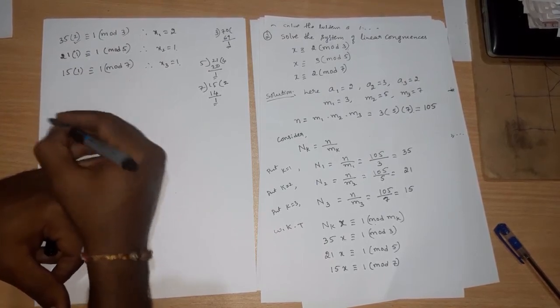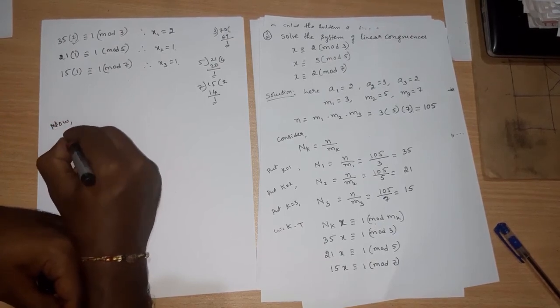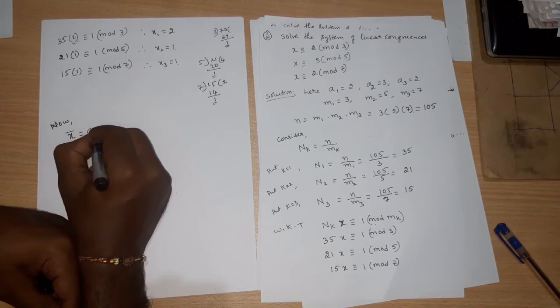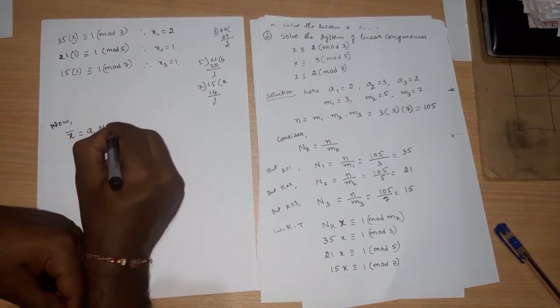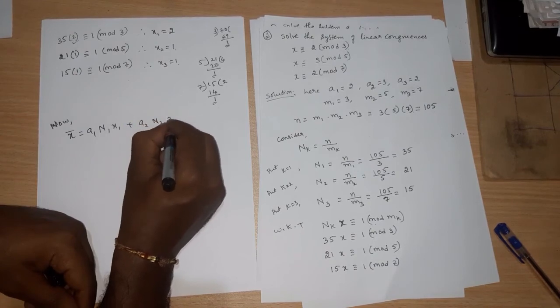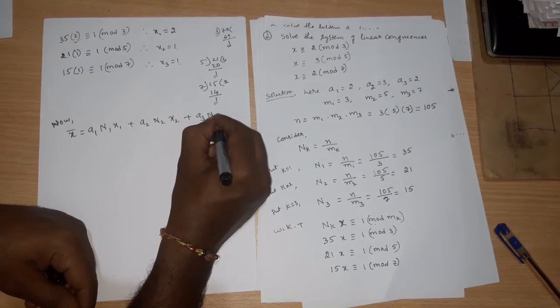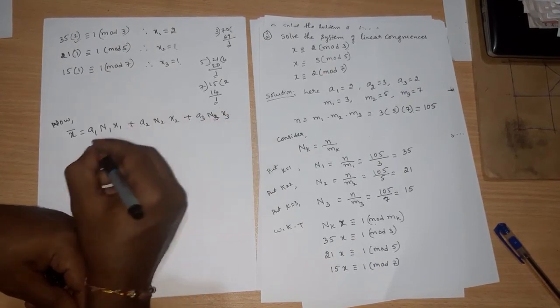Now we know the formula, x bar equals a1 into n1 into x1 plus a2 into n2 into x2 plus a3 into n3 into x3.